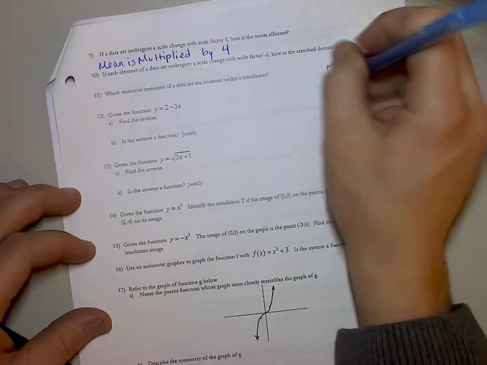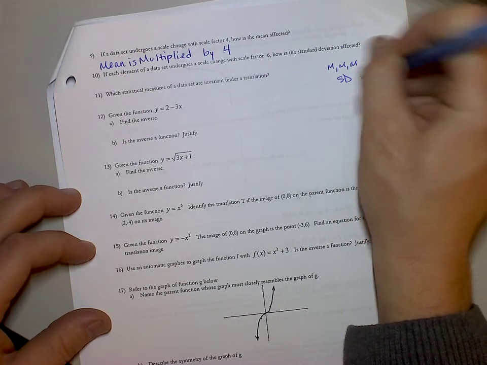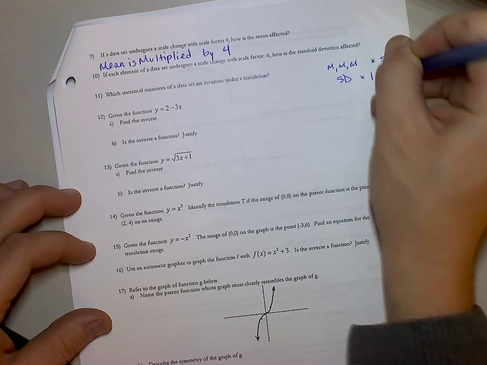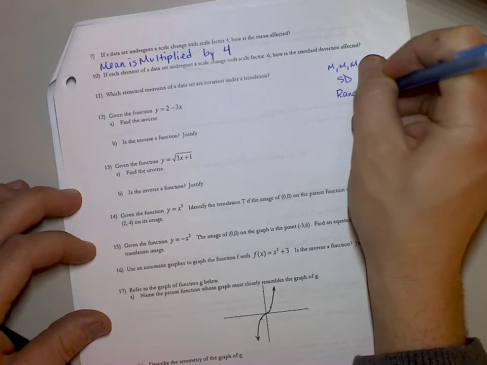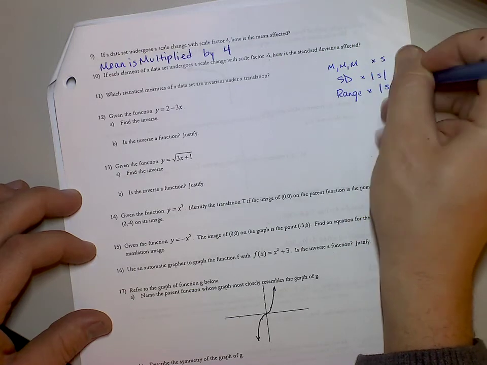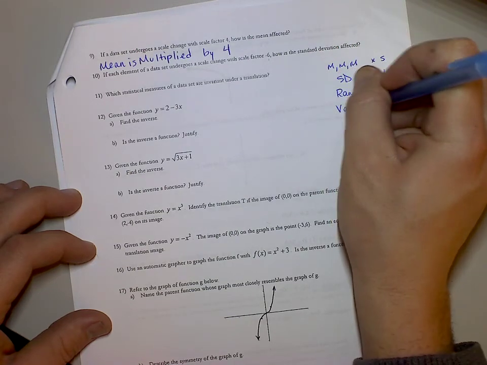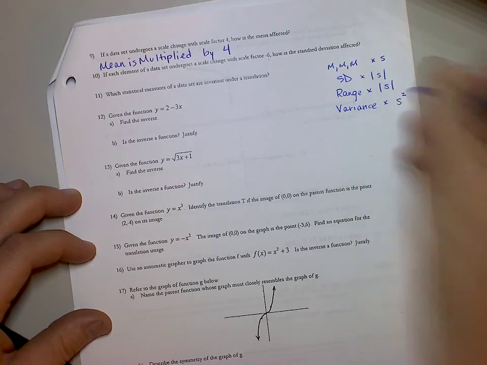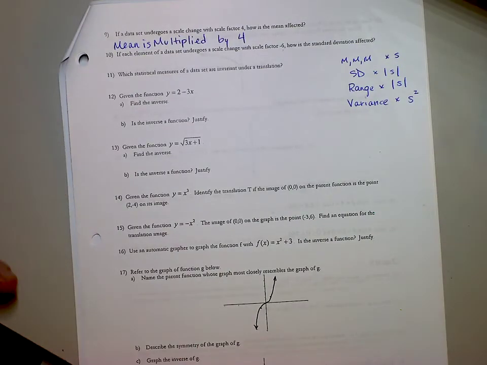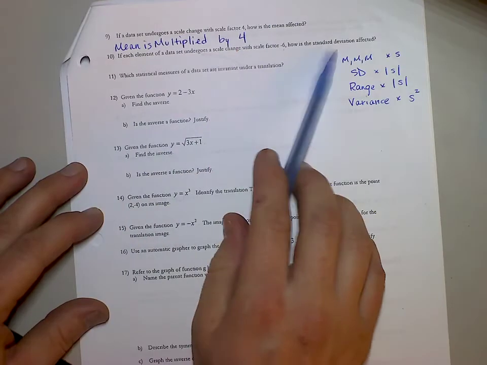The standard deviation you multiply by the absolute value of S. The range you multiply by the absolute value of S. And the variance you multiply by S squared. Again, where S is the scale change factor. So for number 10, we're talking about the standard deviation.